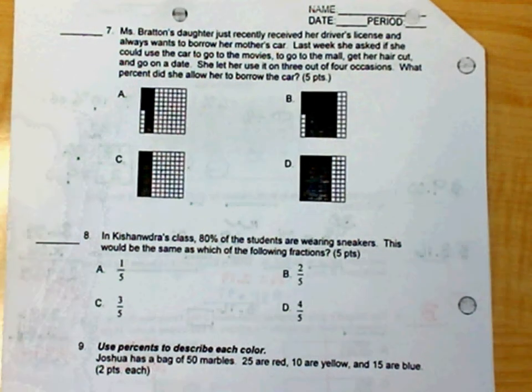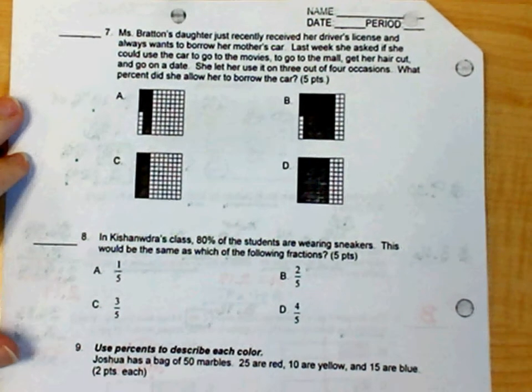We are now going to check problems 7 through 12 on our review. I hope that you have finished these problems first and you're checking your answers with mine.